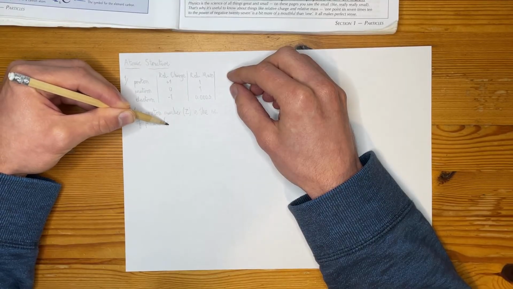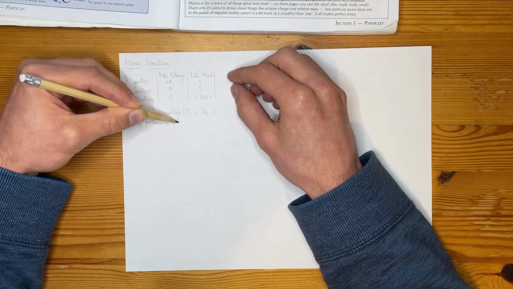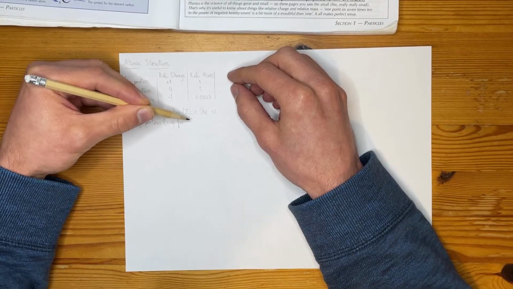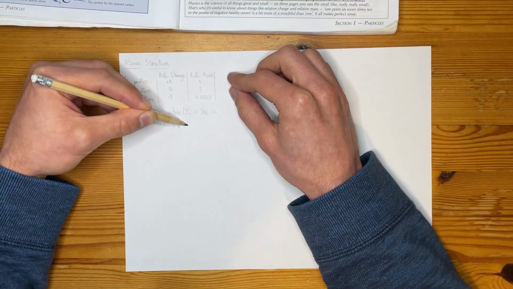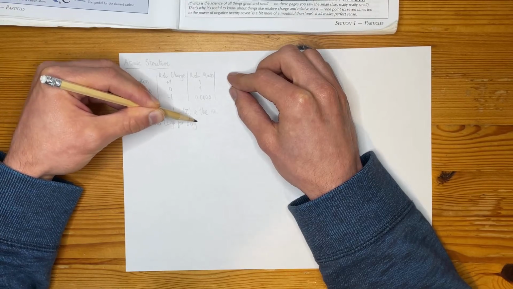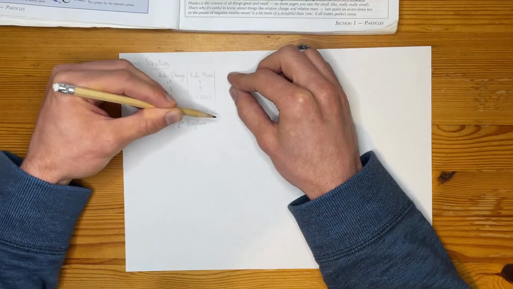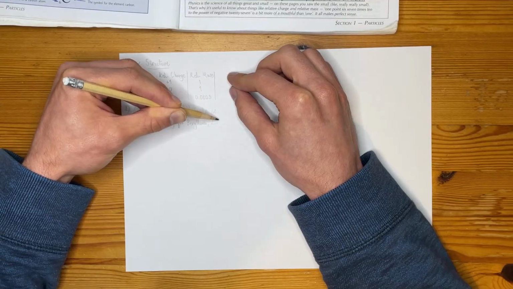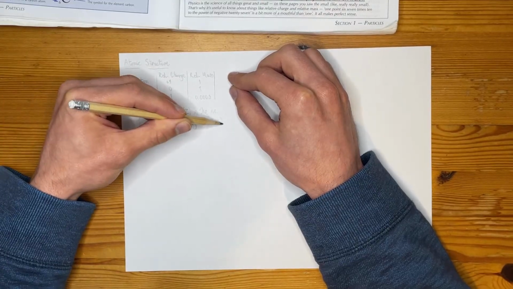E.g. for, let's do beryllium, Z is equal to 4.